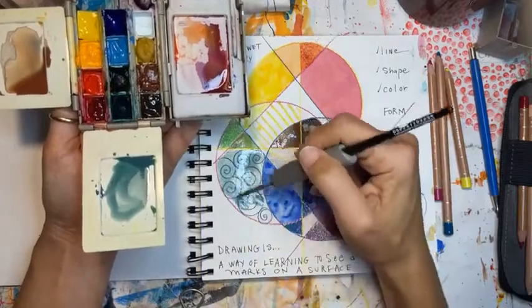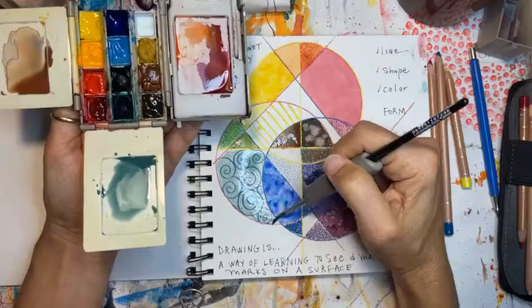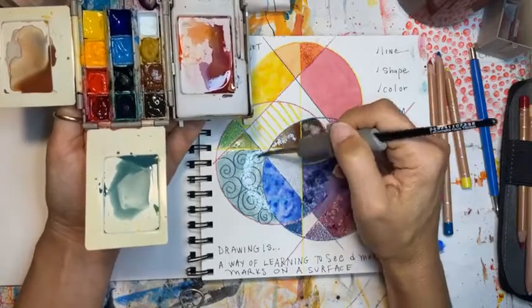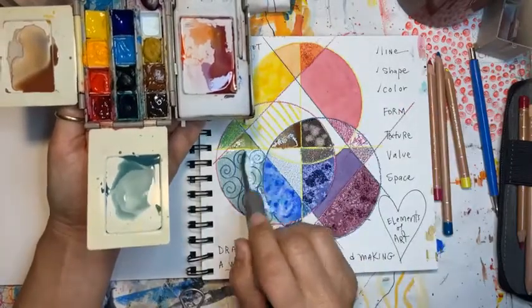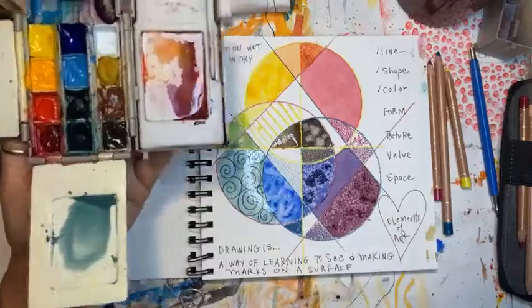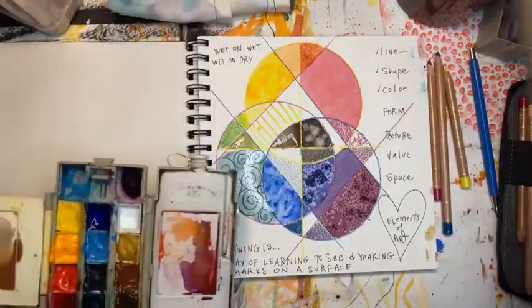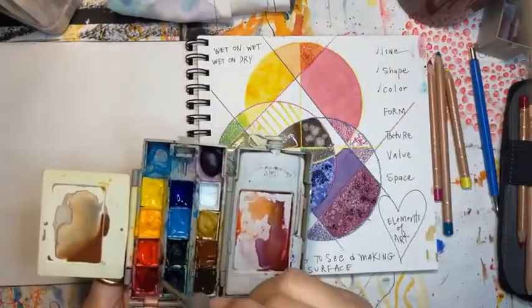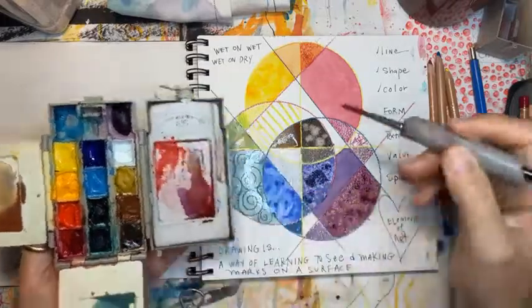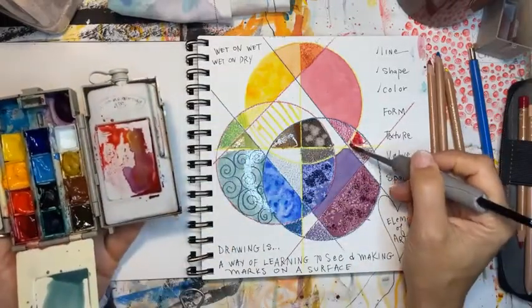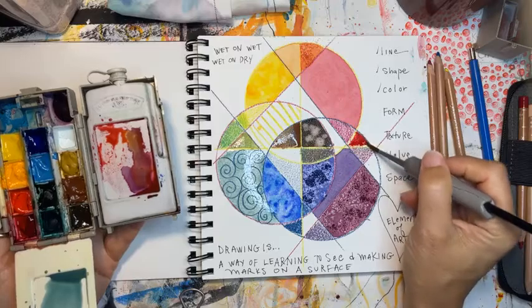We have our colored pencil with the watercolor on top. The colored pencil acts a little bit as a resist because it has some wax in it. Kind of creates a cool technique. Do that on this side too. Right on top of the colored pencil.